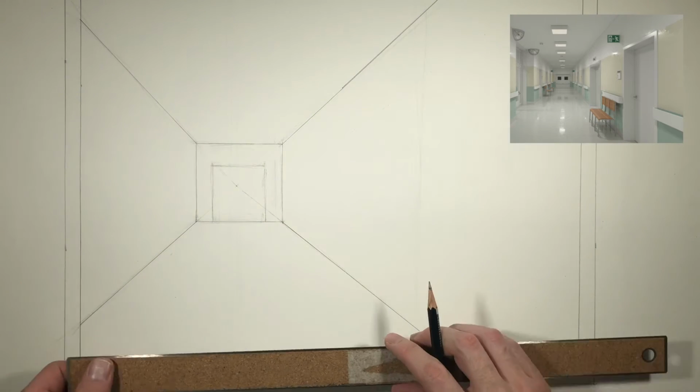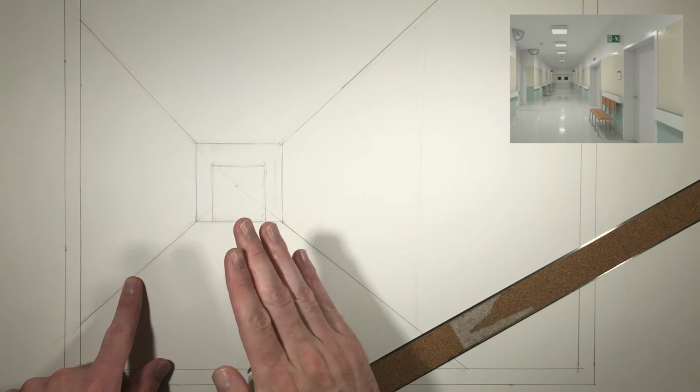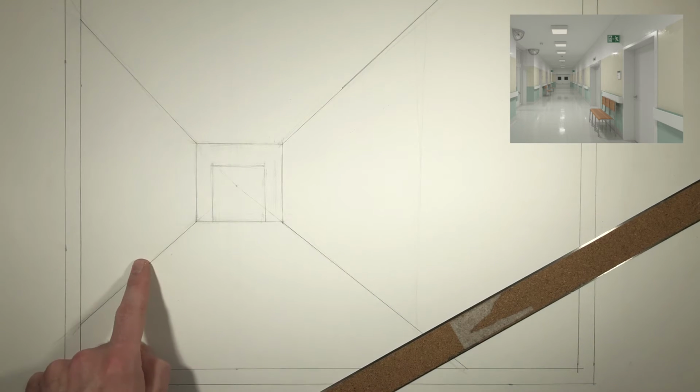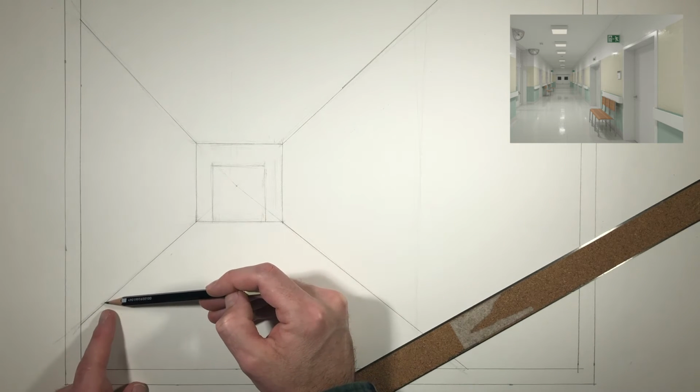So first thing I'm going to look at is over on the left side over here, there's kind of an inset area that recedes into the wall, and then there are doors there. That's kind of a tricky thing for first-time drawers, for anyone really. And so let's take a look at that.